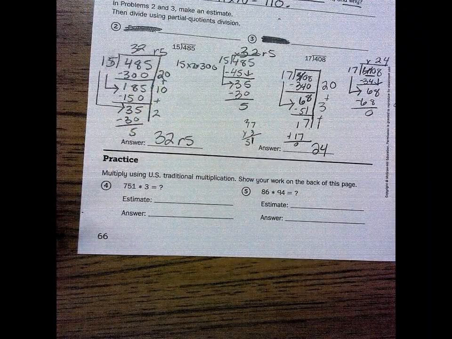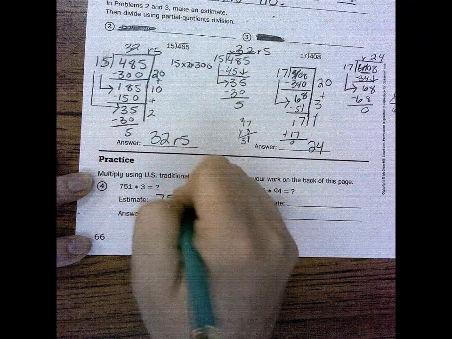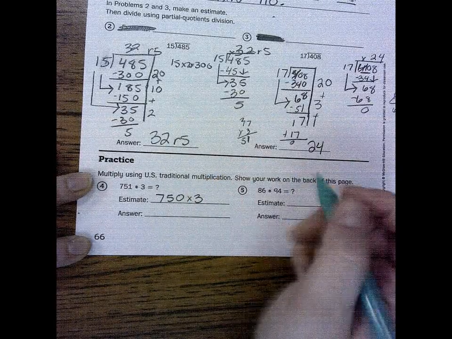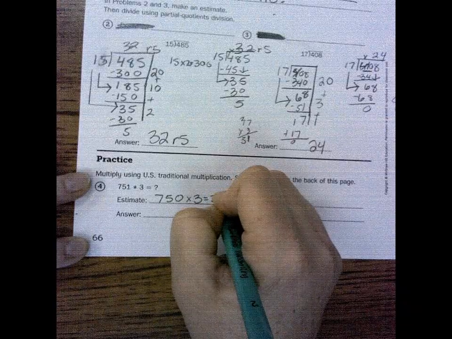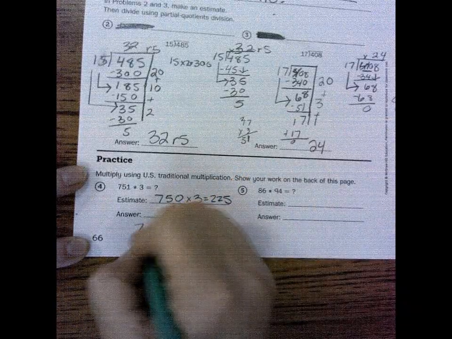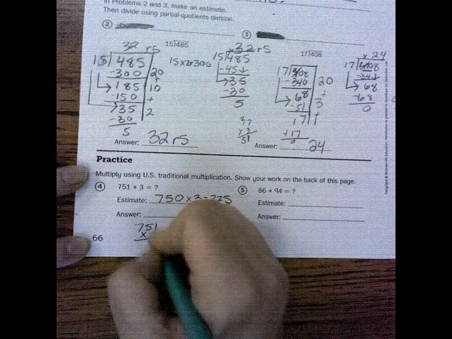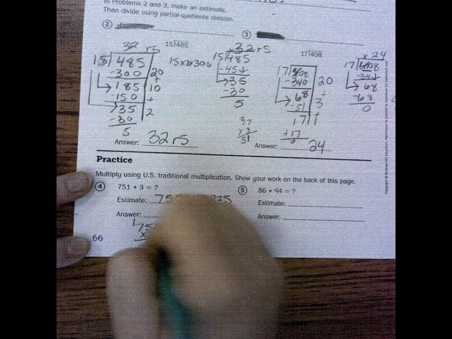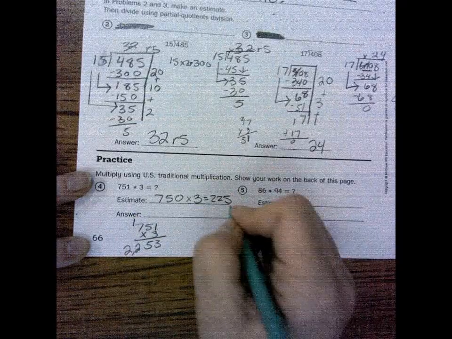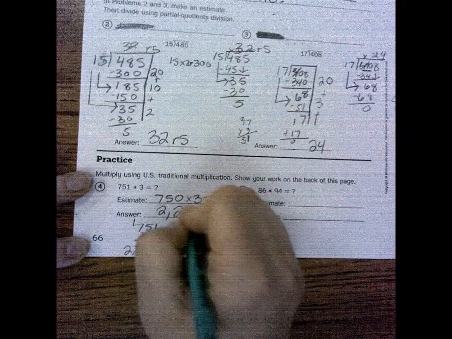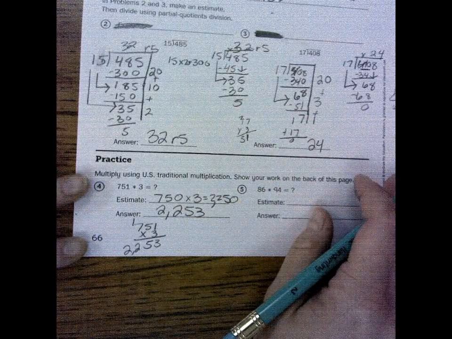Alright, next we're multiplying using the traditional method. Please make sure you show your work. So I'm going to make this 75 times 3, because 75 times 3 would be 225, which is what my answer needs to be close to. 3 times 1 is 3. 5 times 3 is 15. Regroup the 1. 7 times 3 is 21. Plus 1 is 22. Oops, we got the 0 there. So 2,253, which is extremely close to our estimate of 2,250.